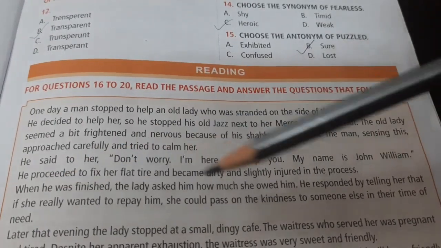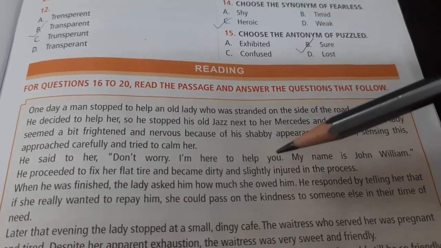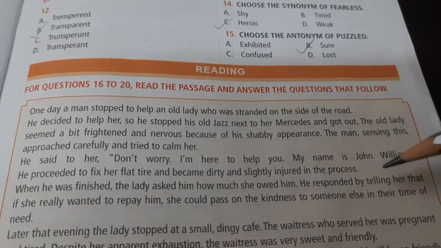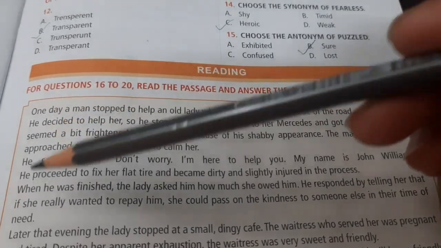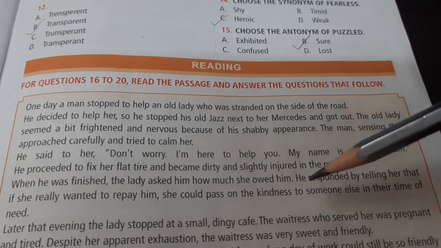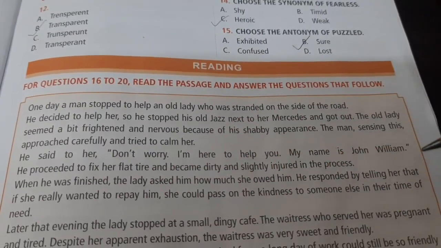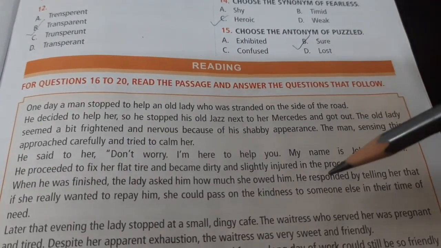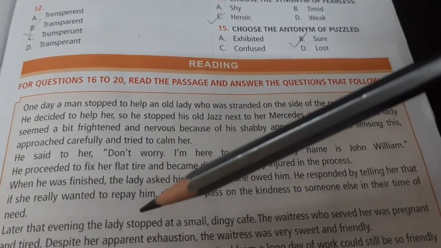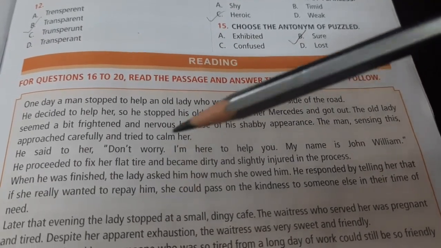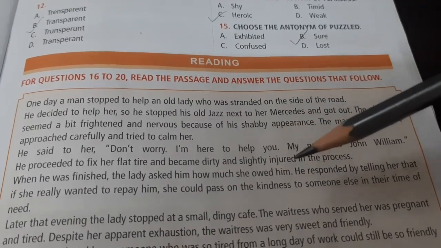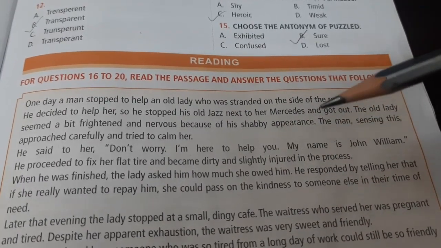Okay, when he was finished, the lady asked him how much she owed him. तो उसने लेडी ने उसको पूछा कि मैं कितना पैसे दूँ for fixing this. He responded, उसने कहा, by telling her that if she really wanted to repay him, she could pass on the kindness to someone else in their time of need. Okay, so उसने कहा मुझे पैसा मत दो, इनफैक्ट अगर मुझे रीपे करना है, तो बेस्ट थिंग इज़ टू पास ऑन द काइंडनेस, मतलब किसी और को हेल्प करो हु इज़ इन नीड.